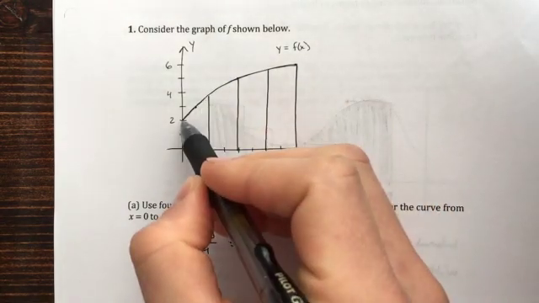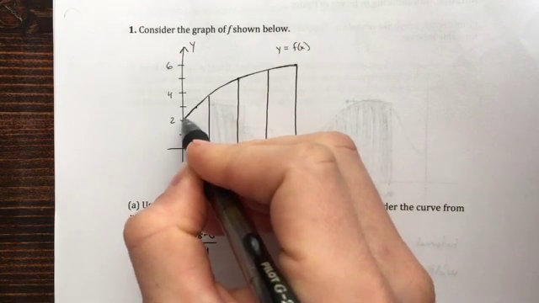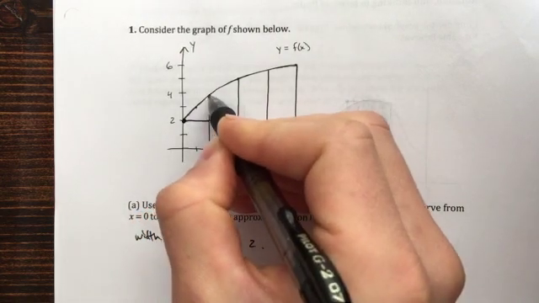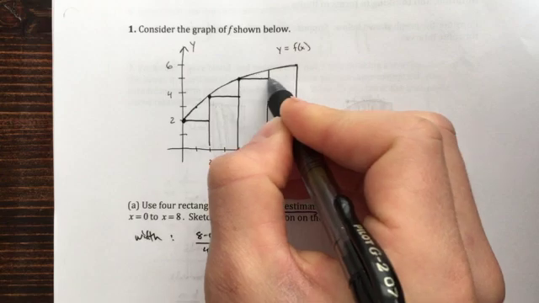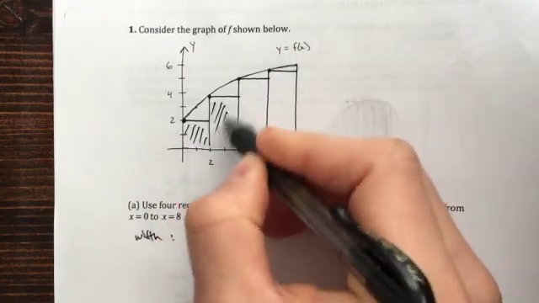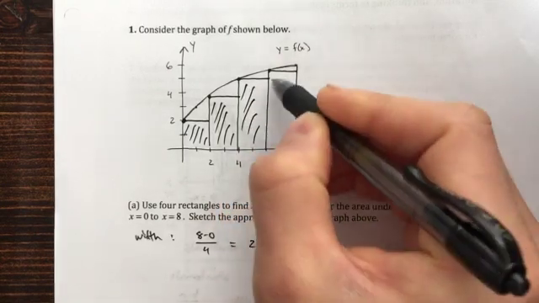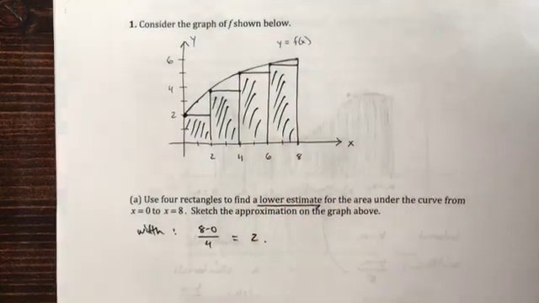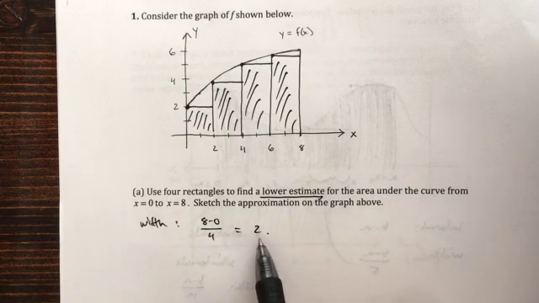So we're going to use the left-hand approximation. We're going to use these as our heights so that we get an underestimate. So that's the area we're going to be writing a sum for, which is an under approximation.